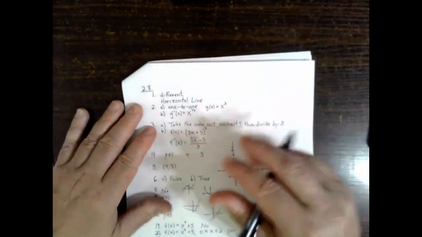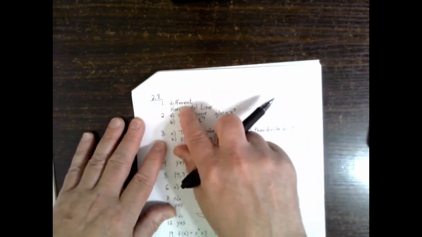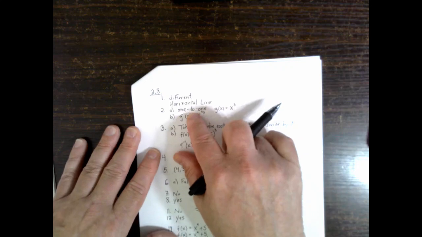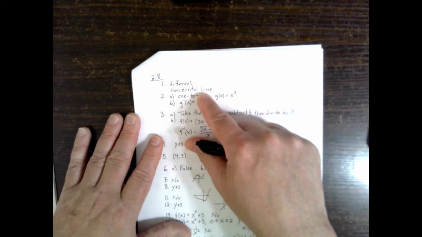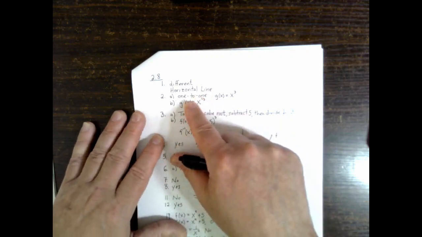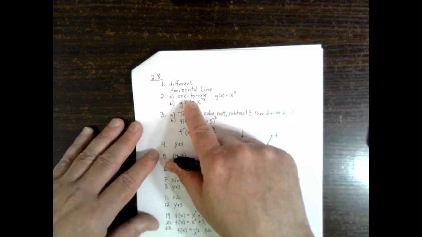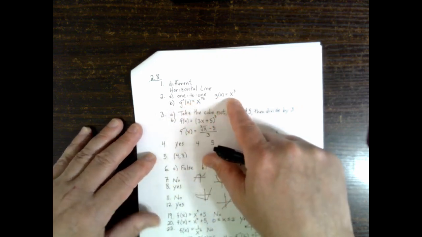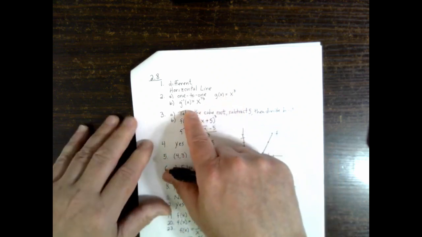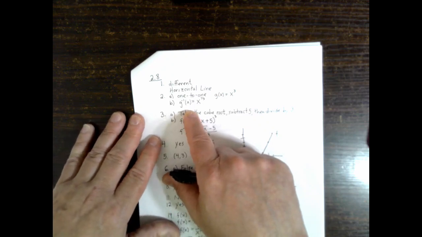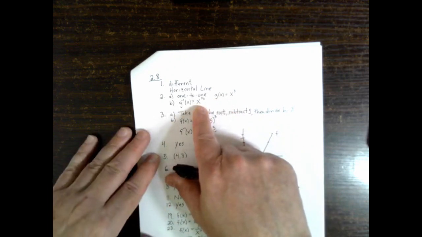So, question number 1 says, a function f is one-to-one if different inputs produce different outputs. You can tell from the graph that a function is one-to-one by using the horizontal line test. Number 2, for a function to have an inverse, it must be one-to-one. Which of the following functions has an inverse? X cubed has an inverse. They ask you x squared, and you say no, x squared does not have an inverse. What is the inverse of the one you chose in part A? Well, the inverse of x cubed is cube root, or x to the 1/3.